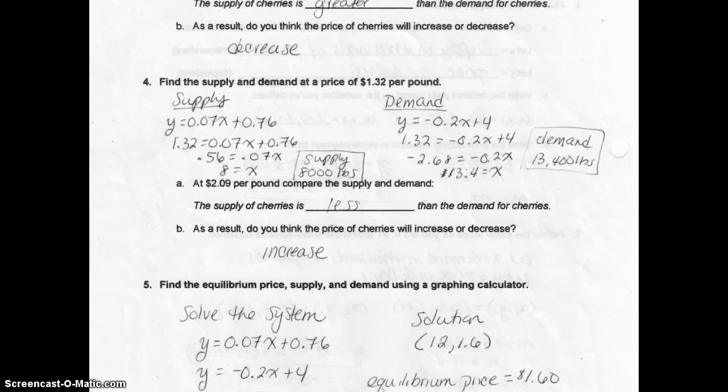Question 4, you're finding the supply and demand at a price of $1.32 per pound. So it's the same steps as we did in step 3, it's just a different price. So for the supply, you're plugging in 1.32 for y. When you solve for x, you get 8, which is 8,000 pounds. For demand, you plug in 1.32 for y, solve for x, which is 13.4, so it's 13,400 pounds.